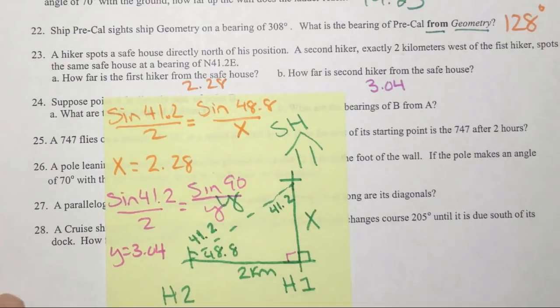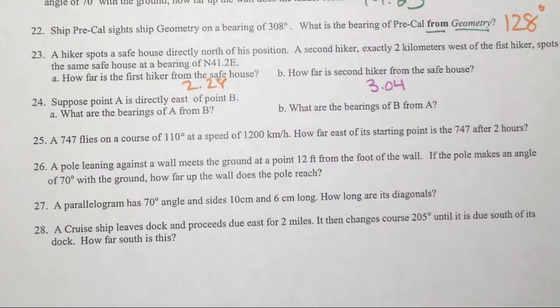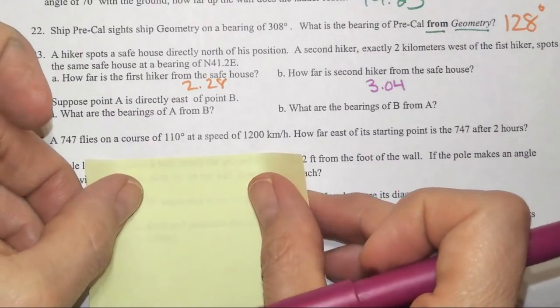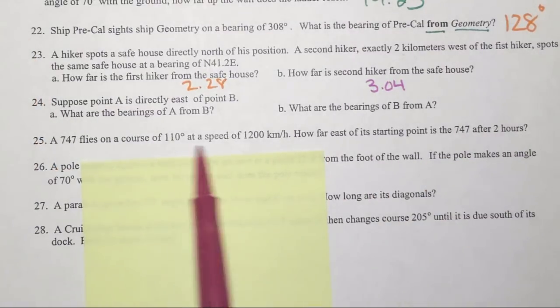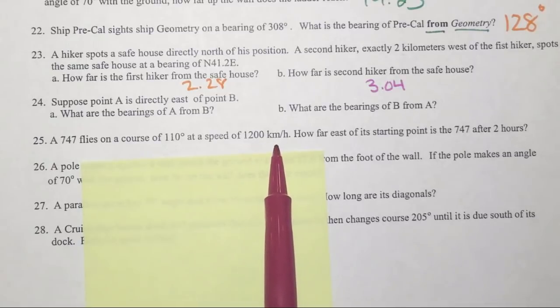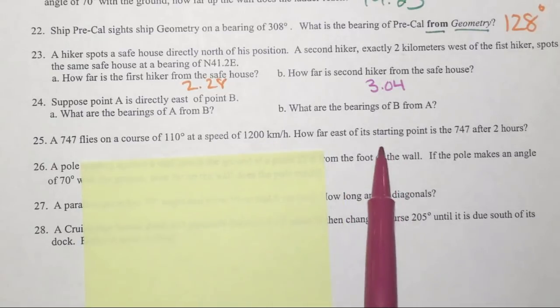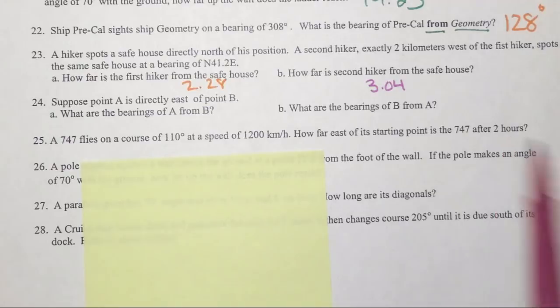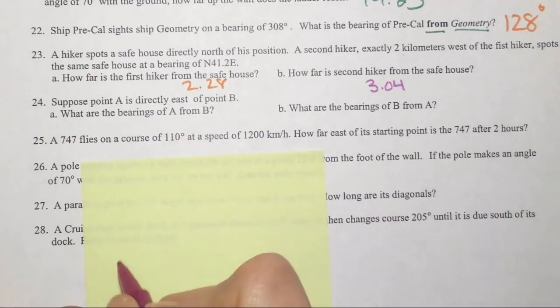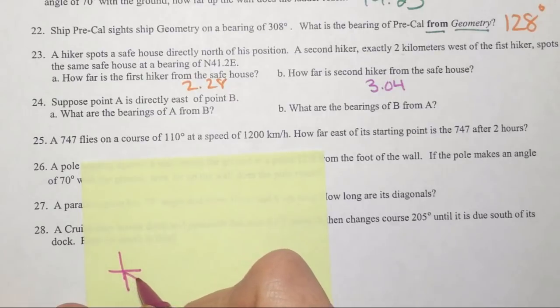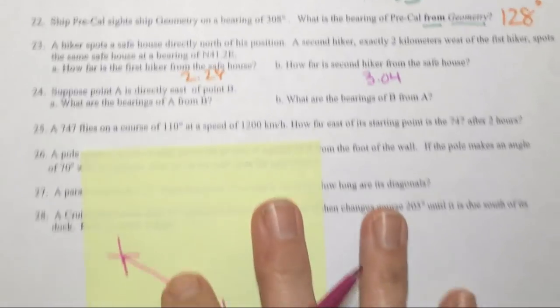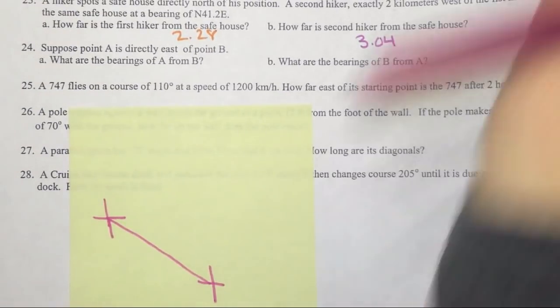Okay, we're almost done. We only got a few more left. 25. A 747 flies on a course of 110 degrees at a speed of 1,200 kilometers per hour. How far east of the starting point is the 747 after 2 hours? So 110 degrees is going to put me close to the 90. What I want to know is, what is my wedge?